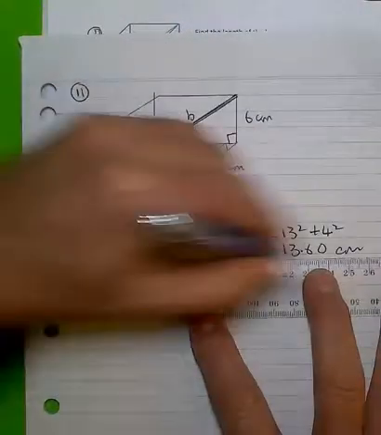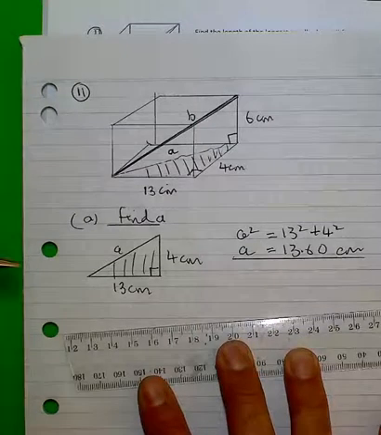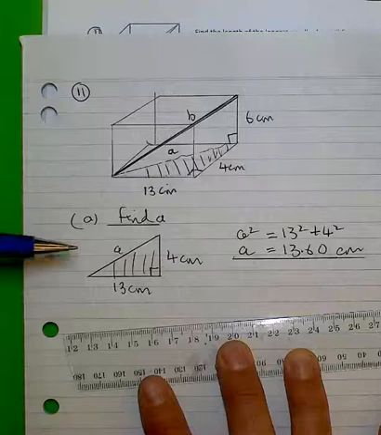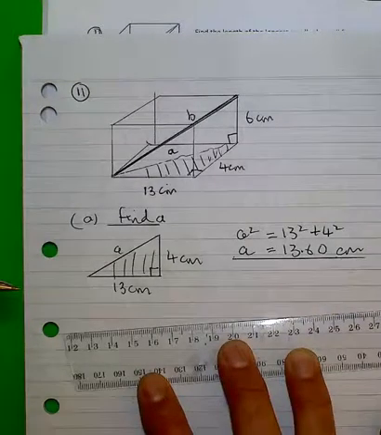That will give me 13.60 centimetres. Now, rule of thumb, if you're not given any direction as to how many decimal places to go, I tend to go 2. Check against the answer as a bit of a guide.